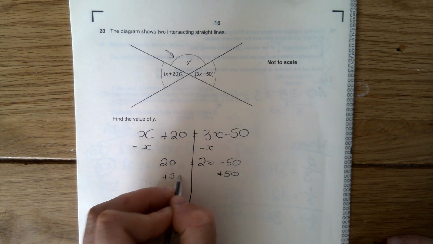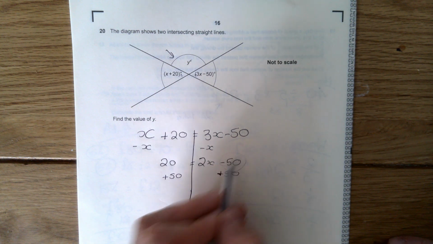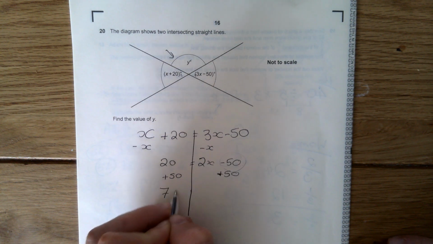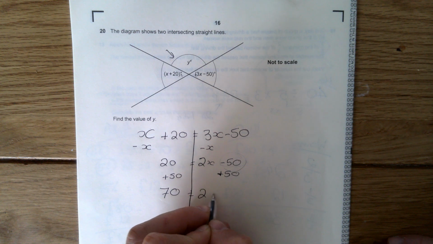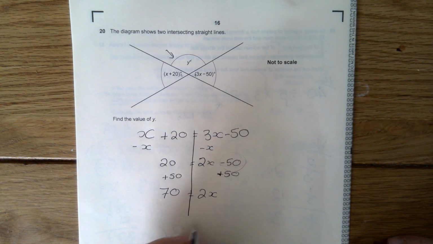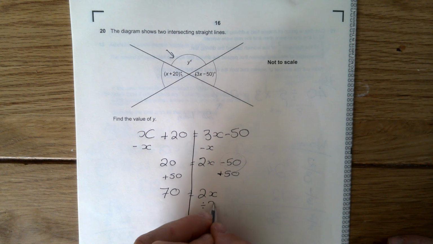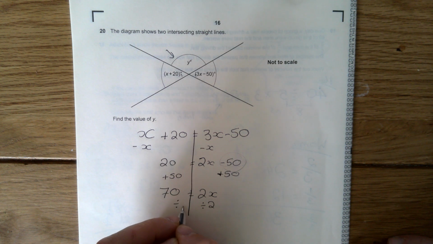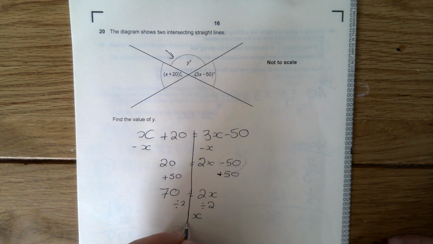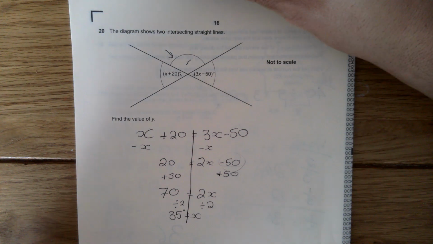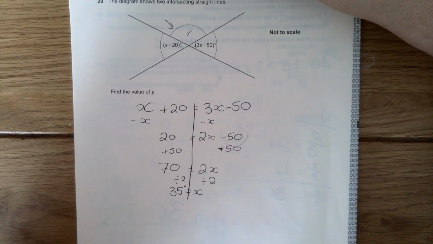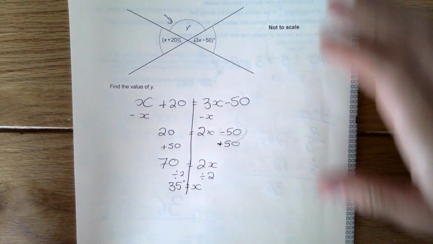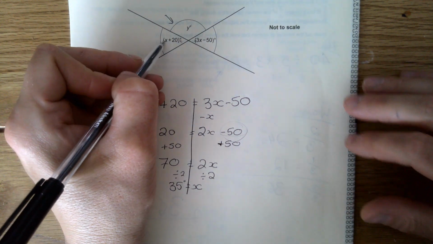This time adding 50 to both sides because I need to get rid of this. So it gives me that 2x is equal to 70. Then when I divide it by 2, 1x is equal to 35 degrees. Okay, so now I've found out what the x is.